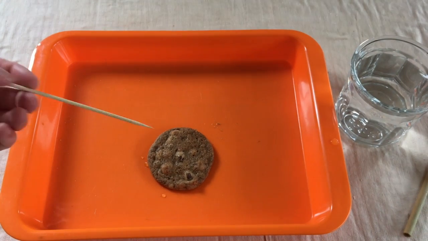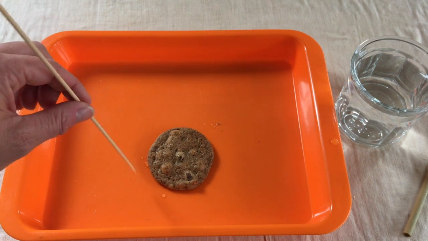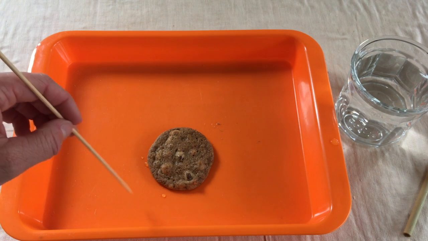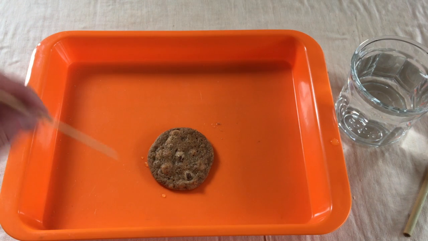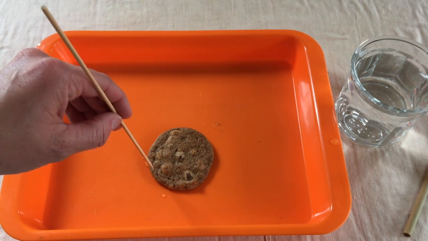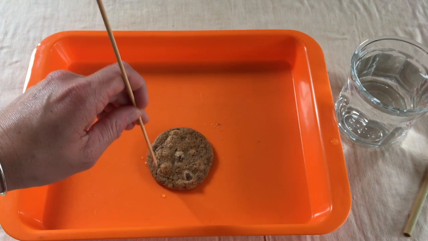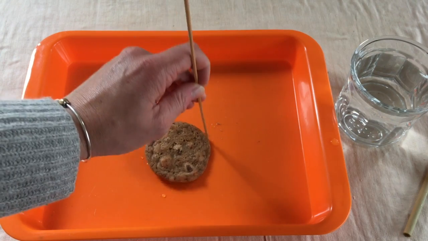So now let's take our toothpick again. And remember, this is us walking across the land. So you can imagine you just went to the beach with your family. It started raining. We just caused all this rain on our land. So now you're going to run back to your car. So you run across your cookie again.